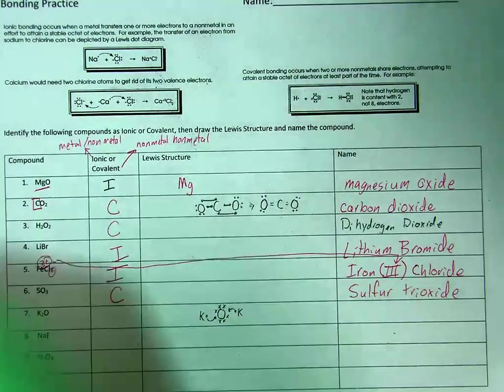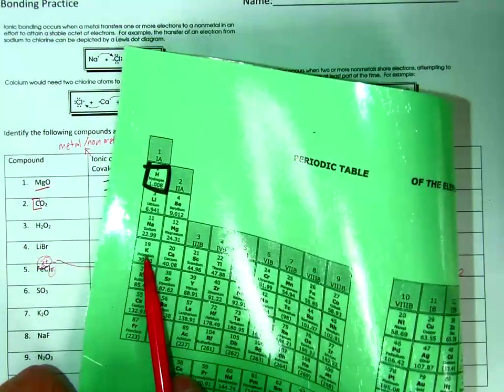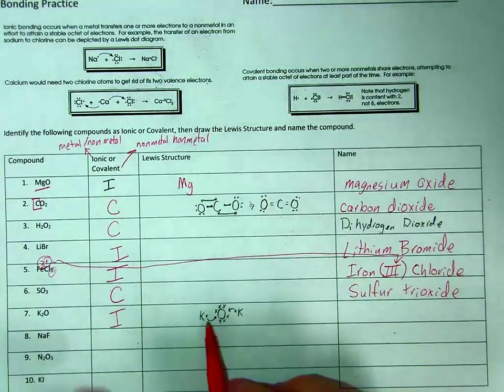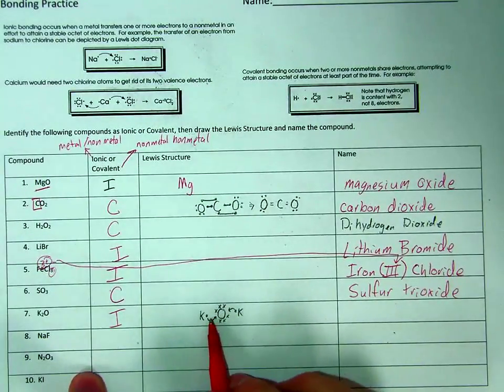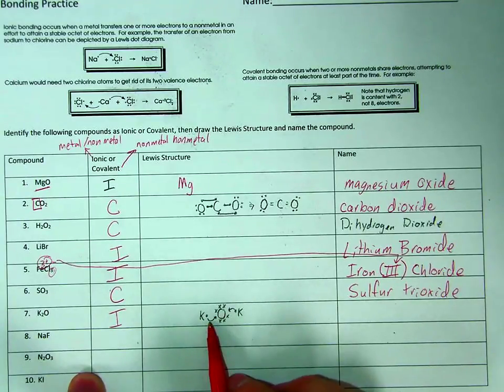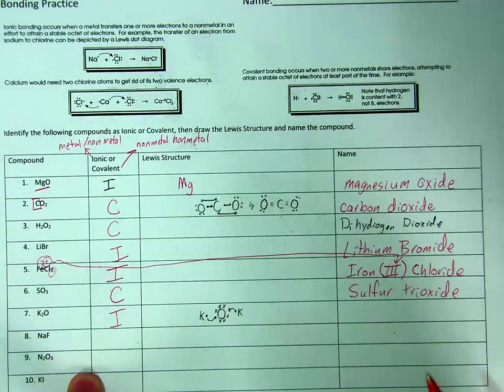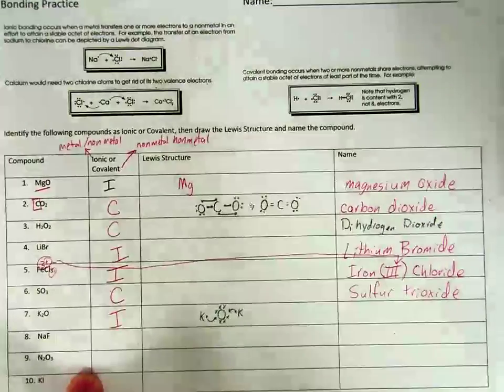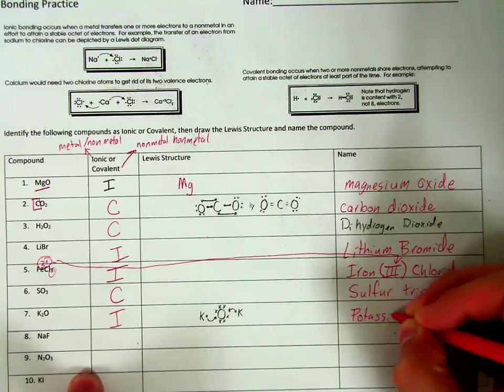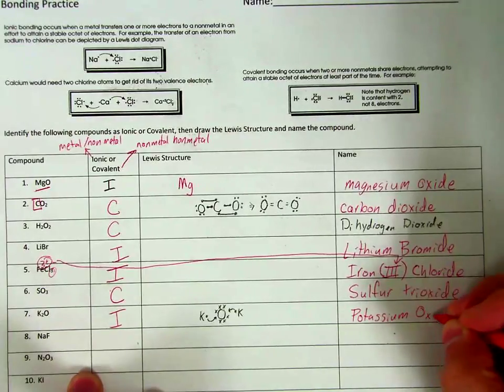Okay, K2O. K, it's potassium. Potassium's right here, so it's ionic. We've got two potassiums giving oxygens some valence electrons. And that's just going to be potassium oxide.